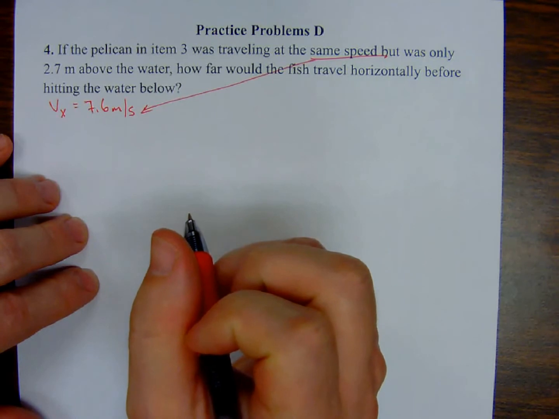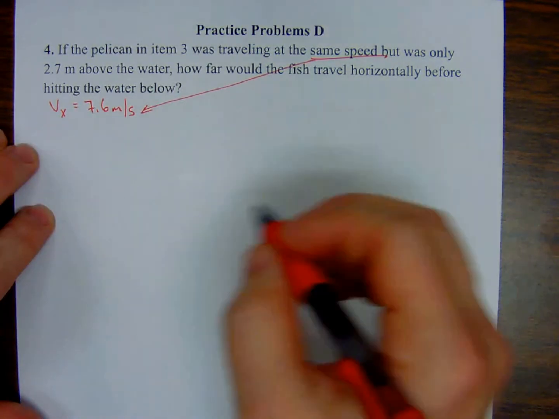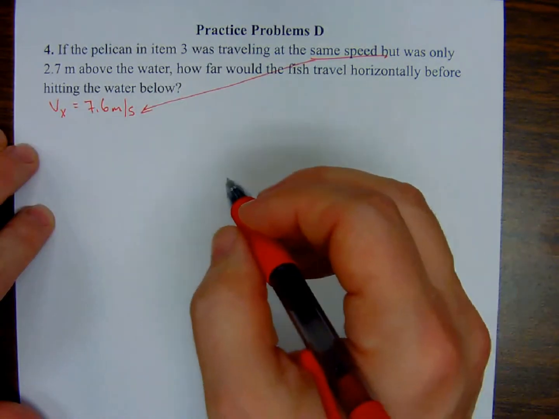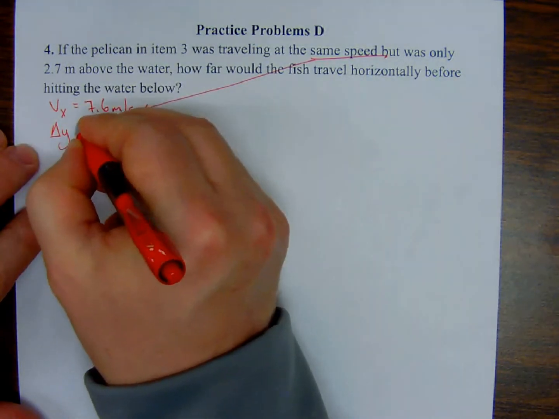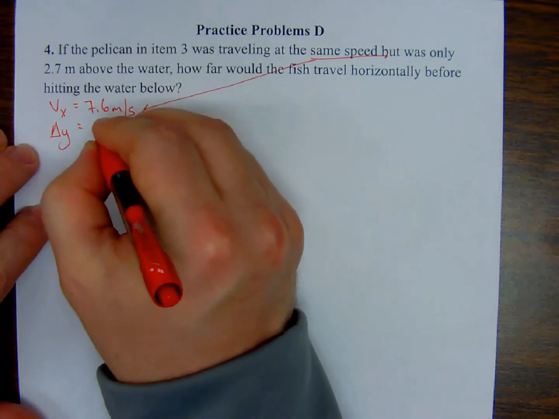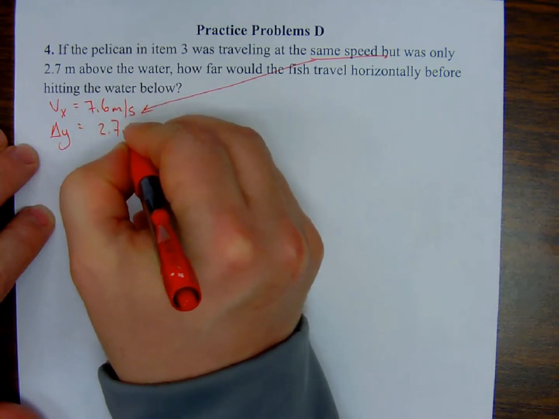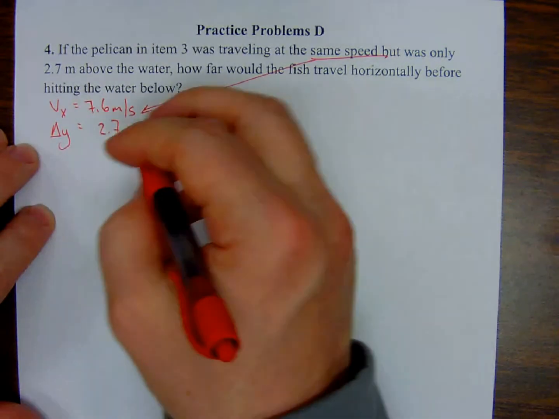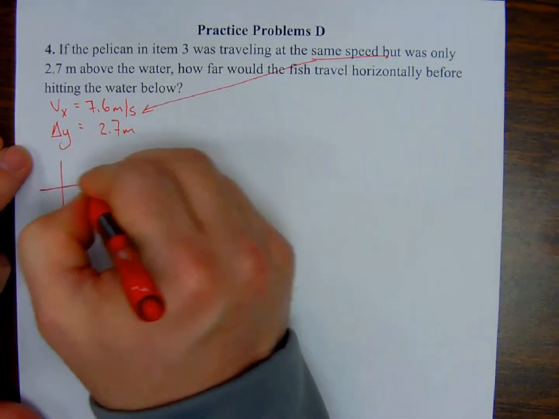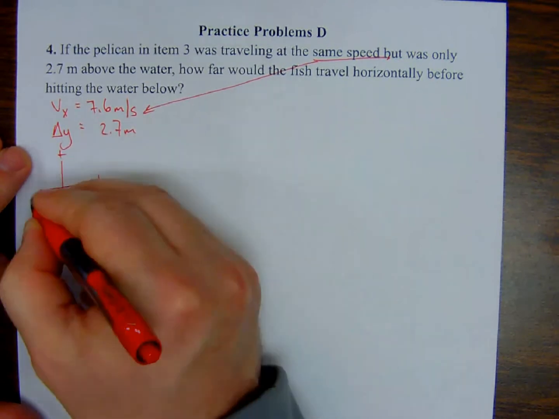So we know that delta y is 2.7 meters, but again, the fish has to fall. So again, remember our coordinate system, plus, plus, minus, minus. That has to fall.